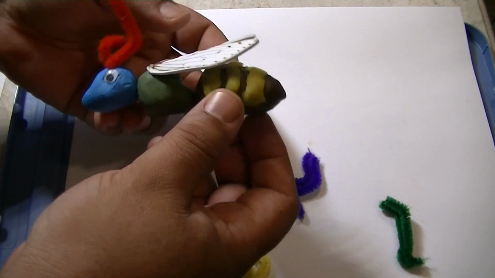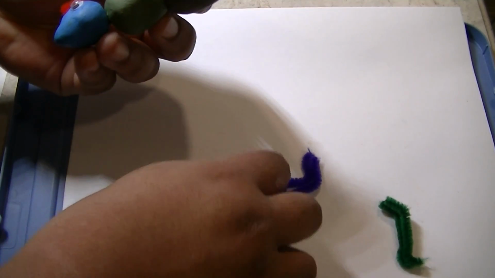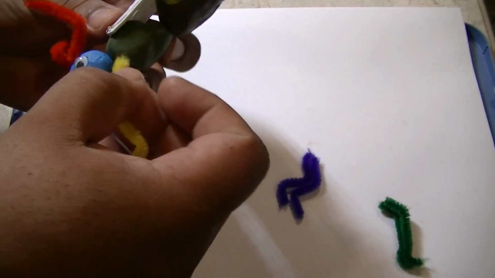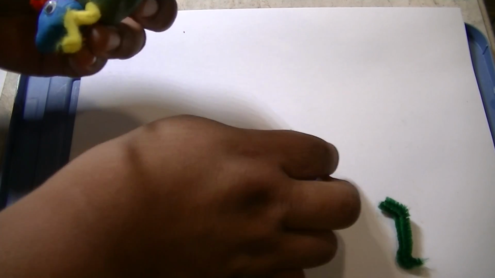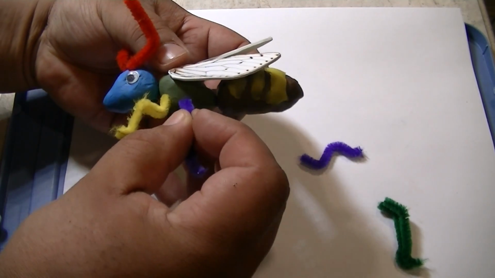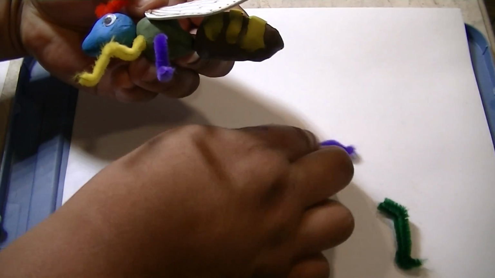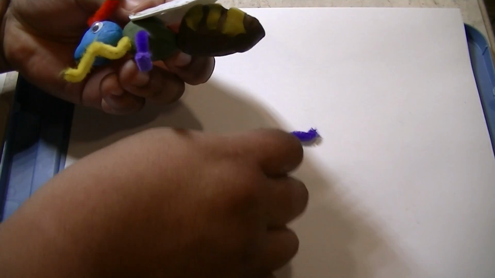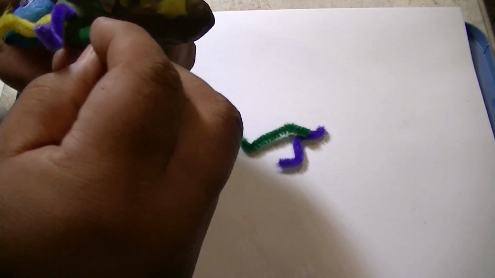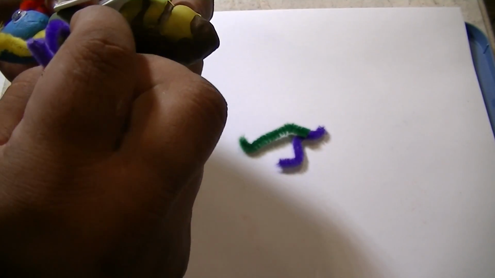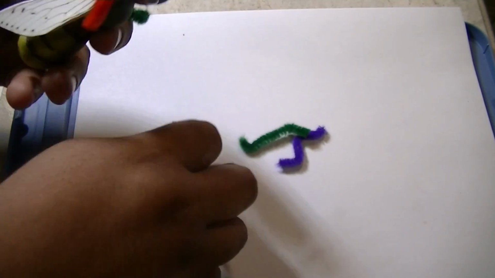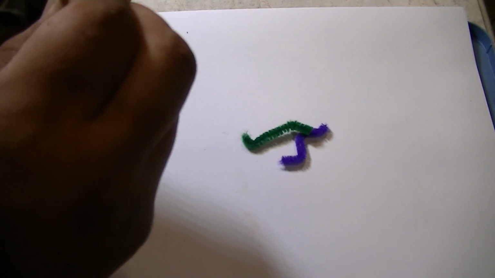I think the legs. Let's go ahead and find some legs and add them. If you recall again, the legs all attach to the thorax. Here we go. There's 3 for this side and 3 for the other side.